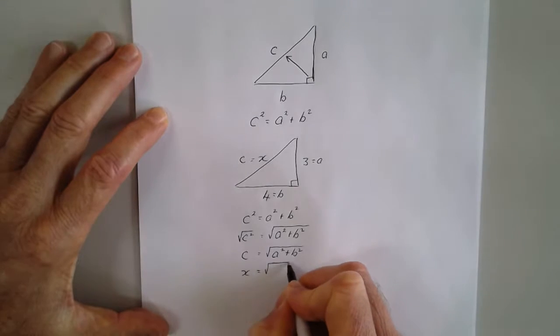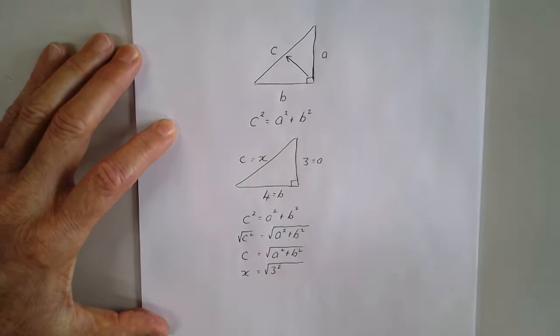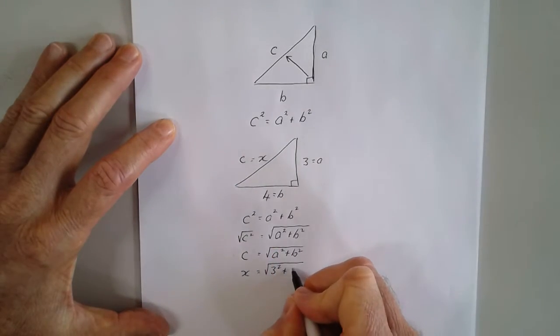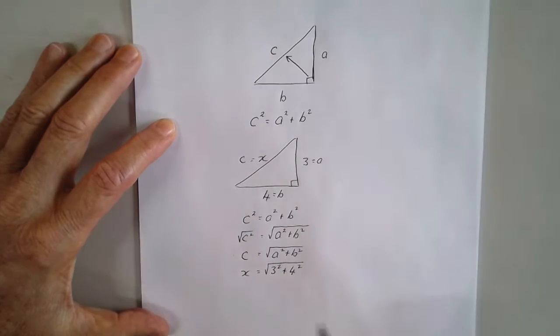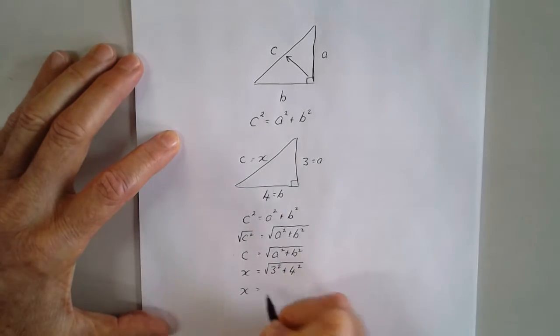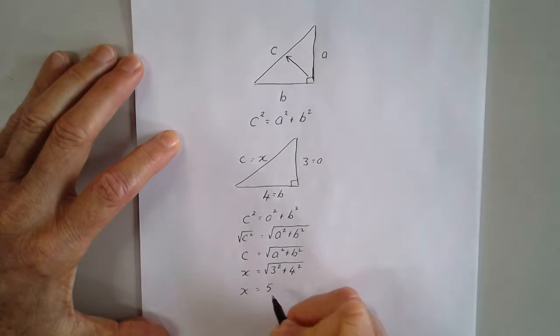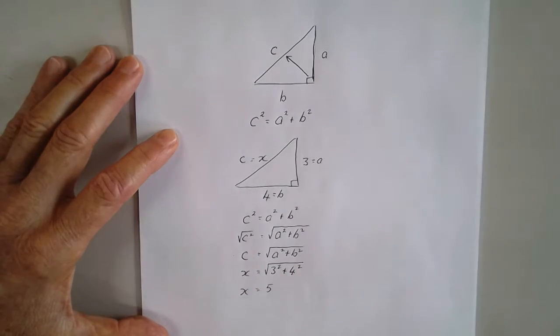A is the side of length 3, so that's 3 squared, plus b is 4, plus 4 squared. You now put that into your calculator, and when you press the buttons on the calculator, you'll find that that's equal to 5. So that's all there is to it.